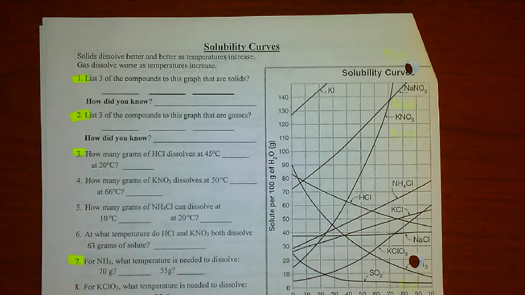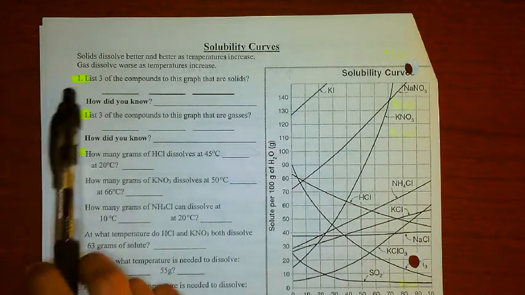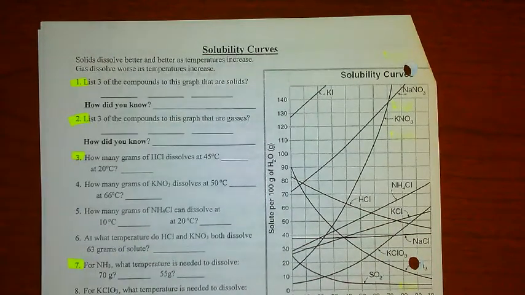Okay, so number 1, it wants us to use our solubility curve and to list 3 of the compounds that are solids. Well, remember, solids are going to be our ones that increase as temperature goes up, and they increase very quickly.